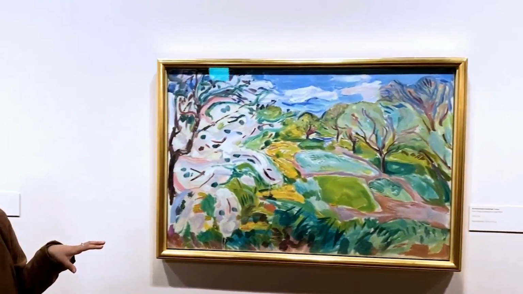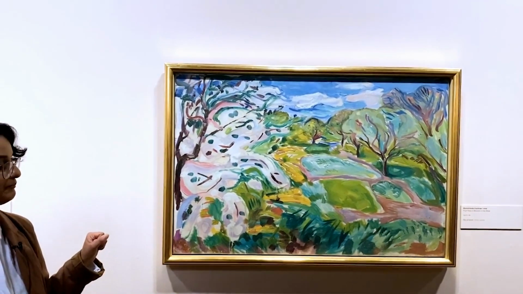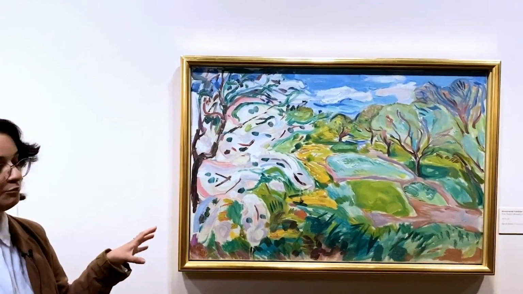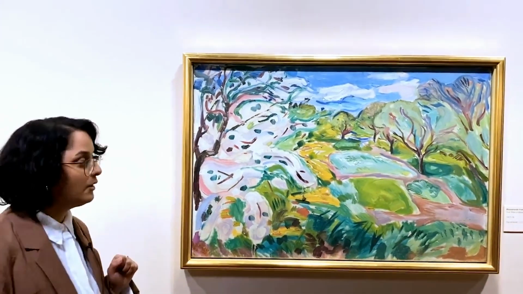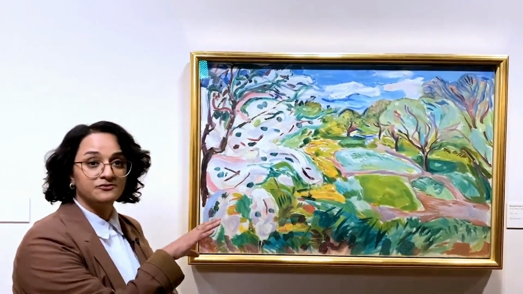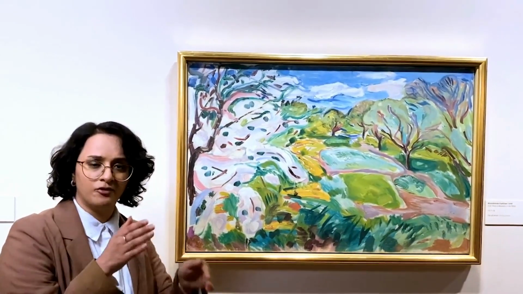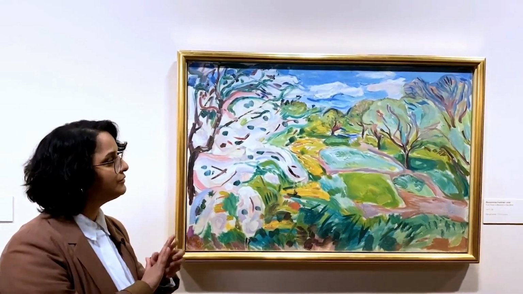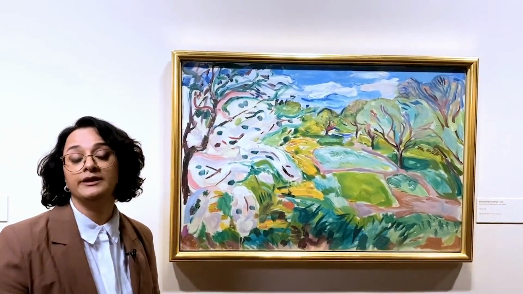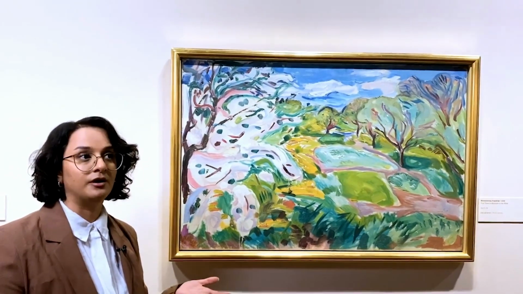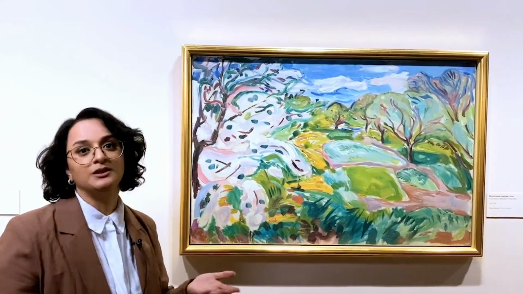So these are fruit flowers in bloom in wind. And what we see here is, this is approximately from 1917 to 1919, from between that time. And what we do know is that Edvard Munch had moved to Ekeli and he had spent time there for 28 years. This is a long time.